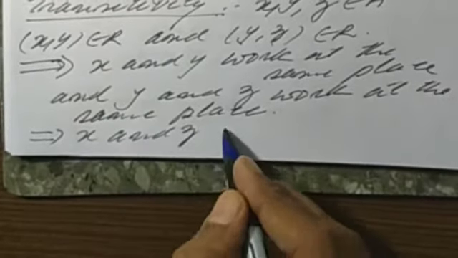Obviously, when x and y work at the same place and y and z work at the same place, then ultimately x and z must also work at the same place. So we may say that x and z work at the same place. So it implies that (x, z) belongs to R. So we have shown that if (x, y) belongs to R and (y, z) belongs to R, then (x, z) must also belong to R. So the criterion of transitivity of a relation is satisfied.